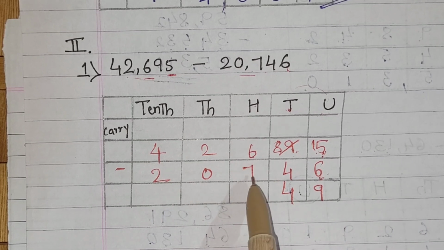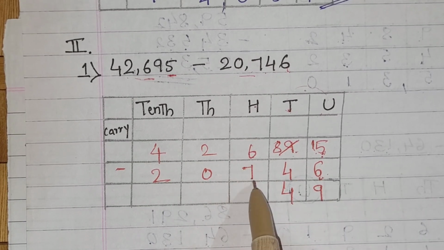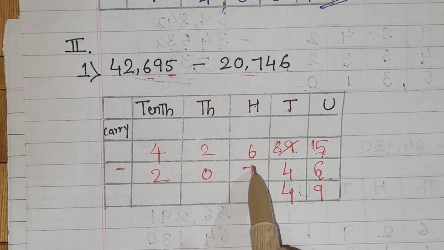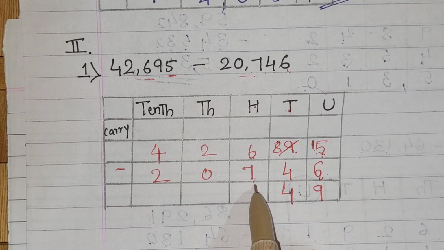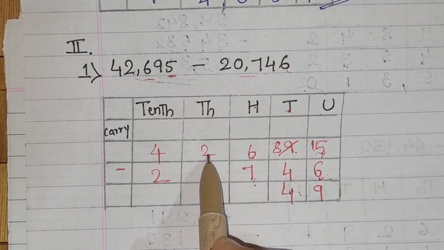Now the 100 place, 6 minus 7. So 6 minus 7. Now here also you can see we cannot subtract 7 from 6 because 6 is smaller than 7. Now in this case, what do you have to do? You have to borrow one from the next place.